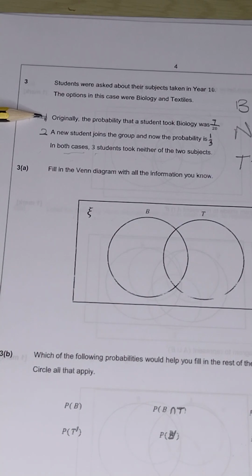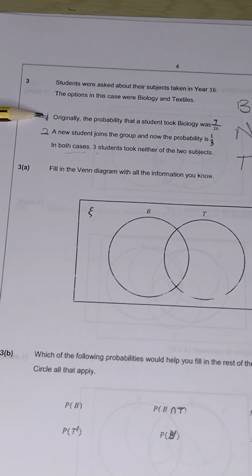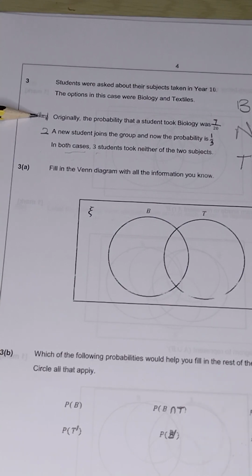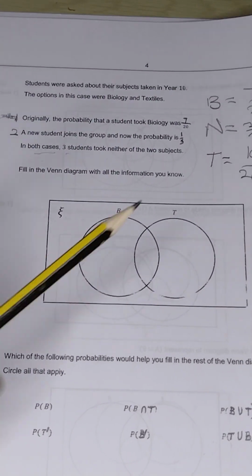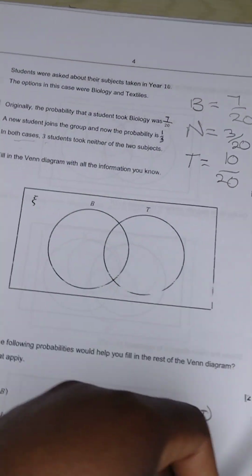Okay, so I'm just going to do a quick recap. Originally, the probability that a student took biology was 7/20. If you're struggling with probability, kindly go back to my videos on YouTube. If you're watching this on TikTok, go to my videos on YouTube, and you might be able to find something on TikTok as well that would help you with the probability aspect of things. But moving on quickly, 7 out of 20 people took biology.